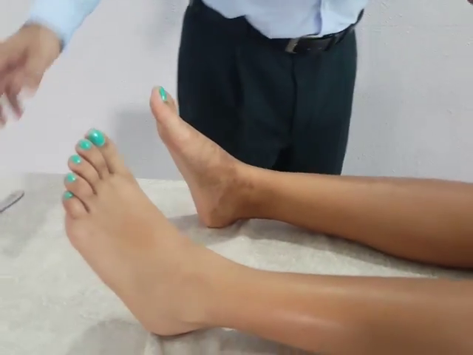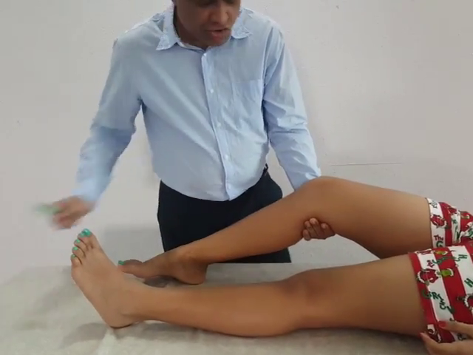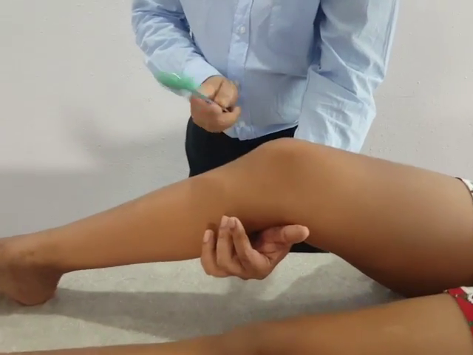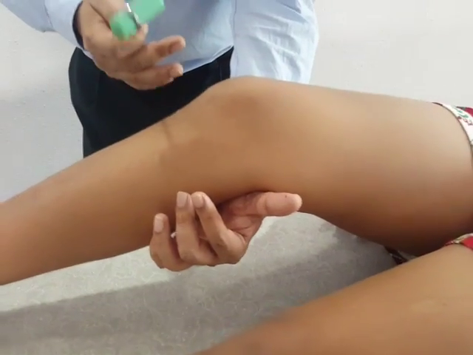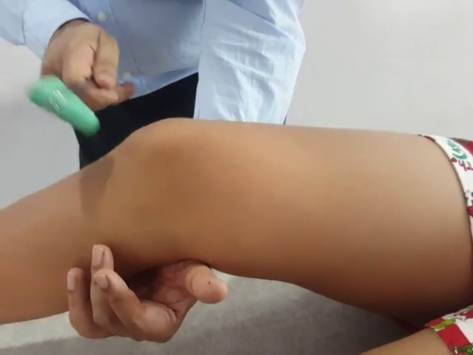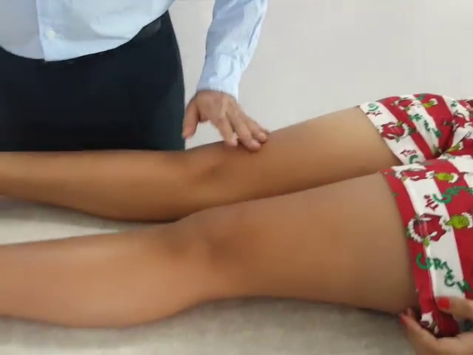Then I would like to do further tests by doing the reflexes. In the reflexes, the knee jerk and ankle jerk I need to test. This is done by flexing the hip and flexing the knee. Ask the patient to relax and tap on the patellar tendon. You can see some contraction of the quadriceps muscle. It has to be done on both sides.